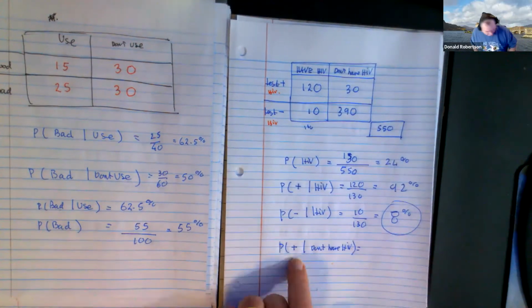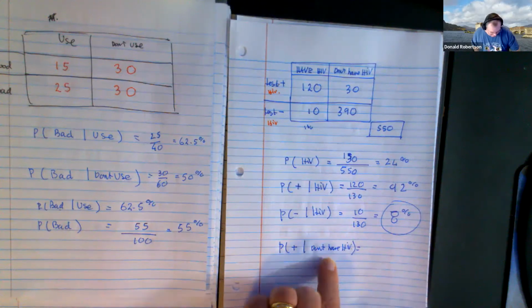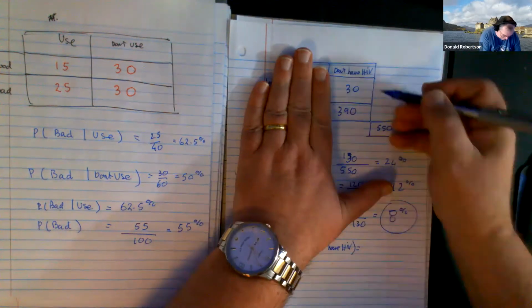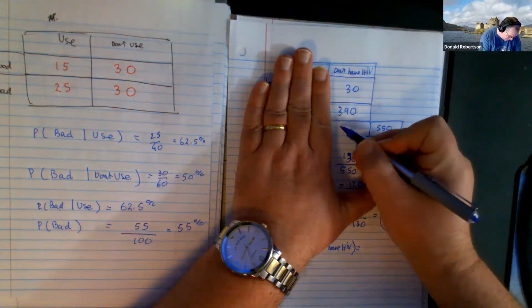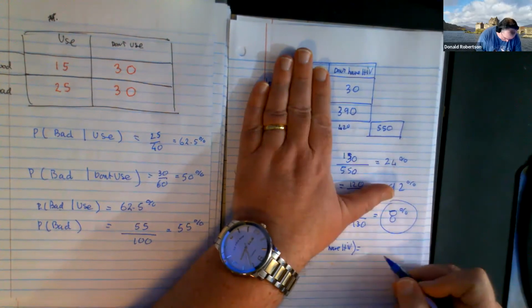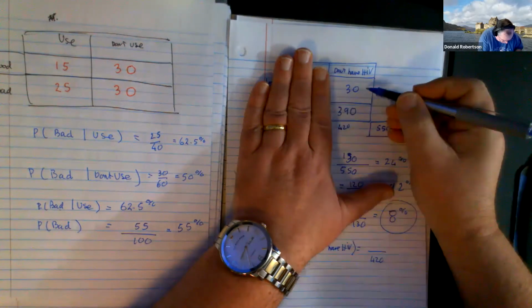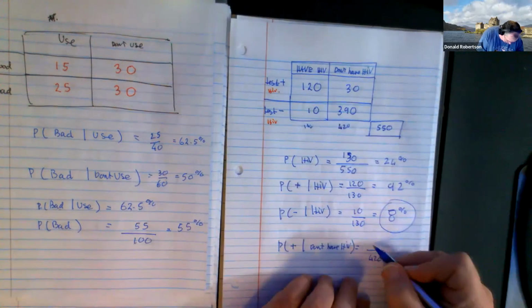So what's the probability that you test positive, given that you actually don't have HIV, right? The don't-HIVs are these people here, and that adds up to 420, I believe. So it's going to be 420, and who tests positive in that group is 30.